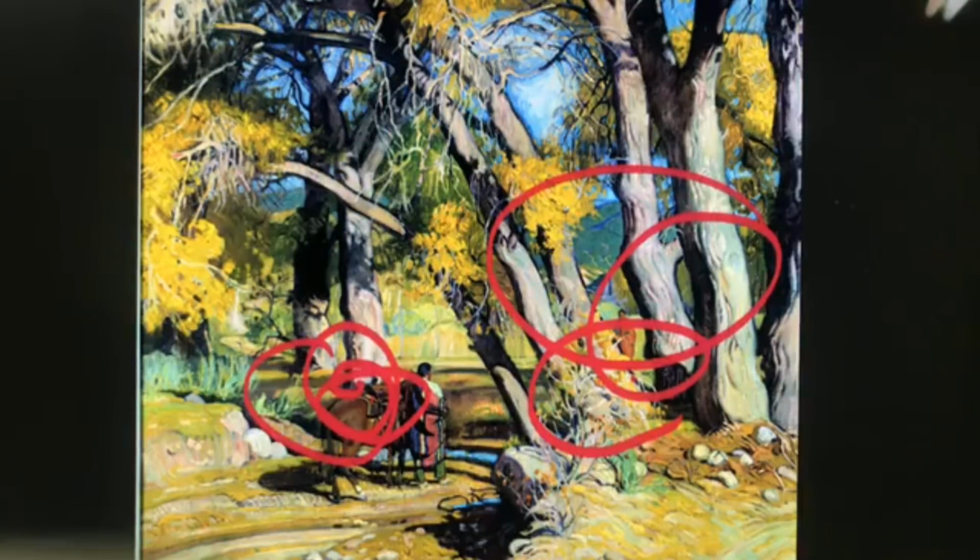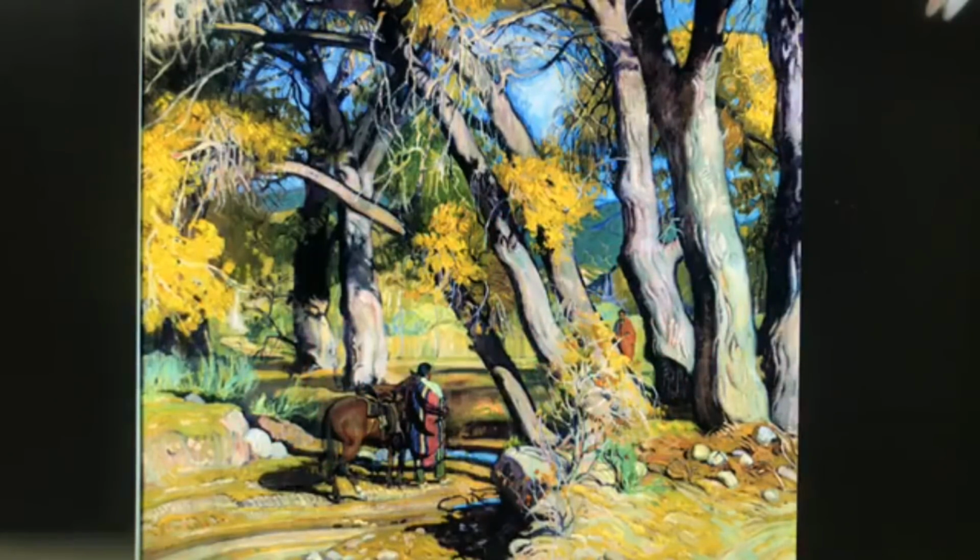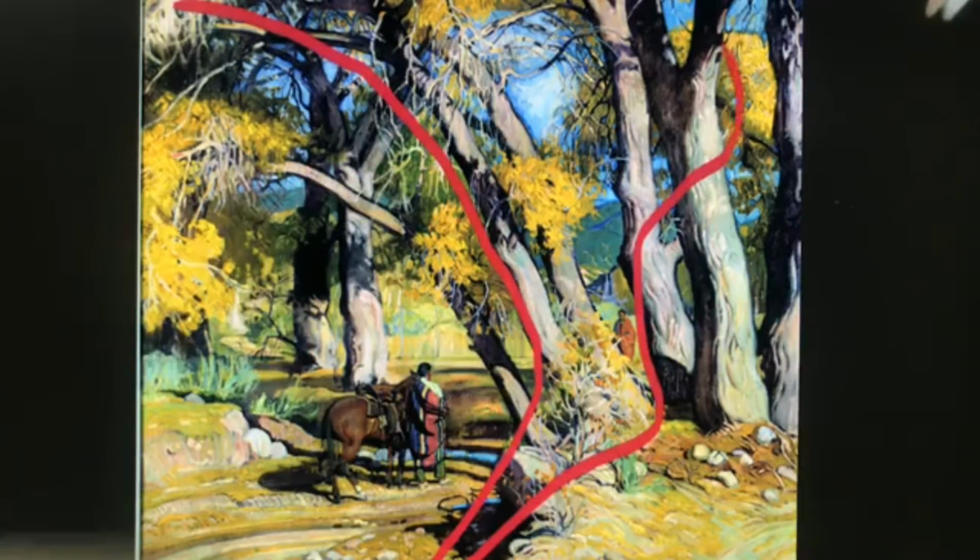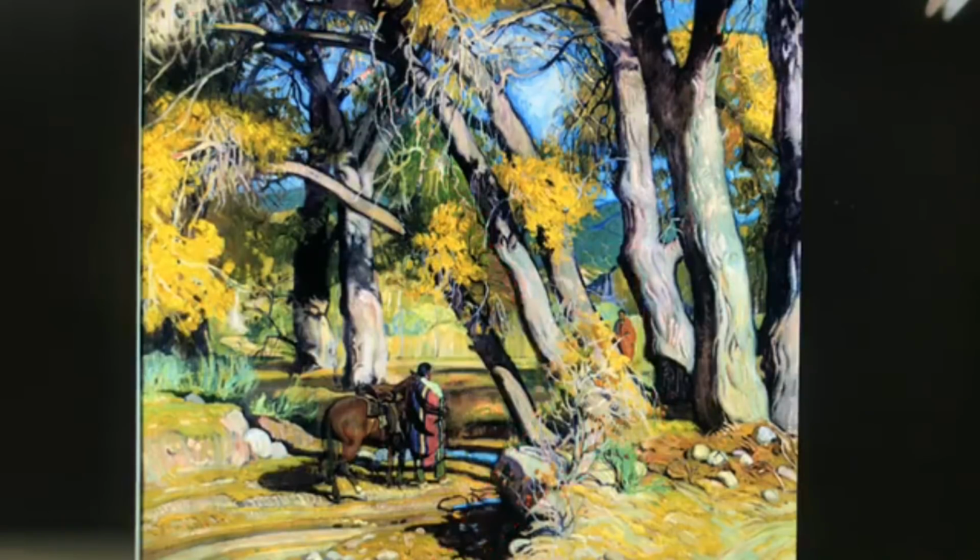All these tree trunks from these cottonwoods create a very heavy feel, but balanced by the focal point being on the other side. Nothing is centered though. And again, these lines have action or movement to them, not a straight line anywhere. Everything has a kind of flow or movement or rhythm to it, which is part of composition too, finding that rhythm that these lines give in the painting.